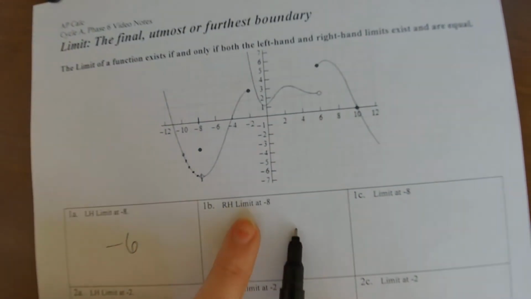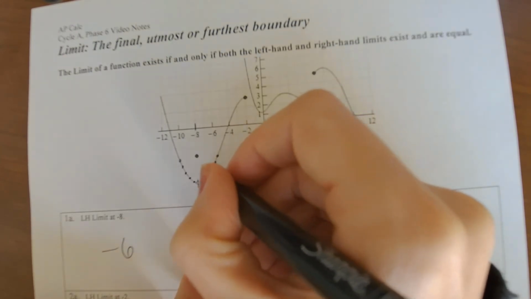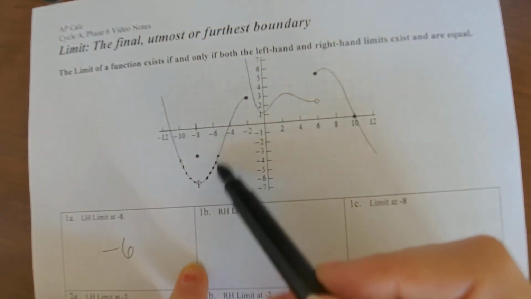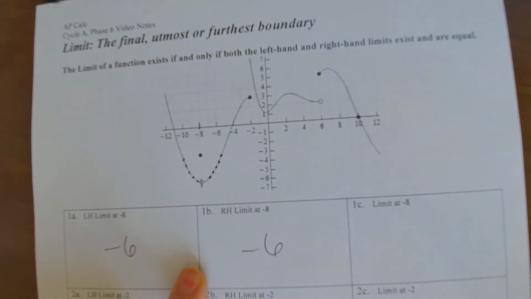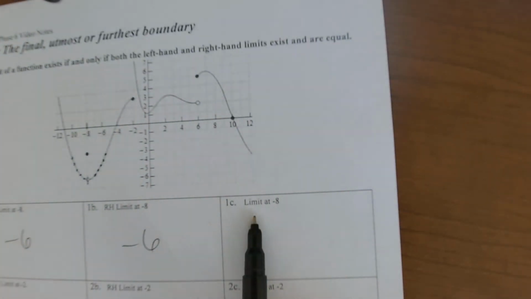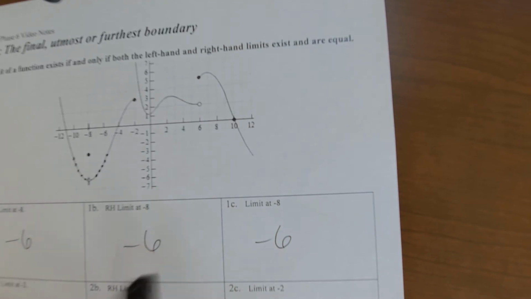Now the right hand limit at the same number, approaching -8 from the right hand side, the y's are again approaching -6. So what is the limit at -8? It is -6, all right, because these are matching.